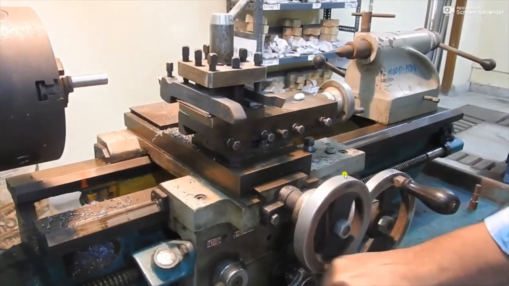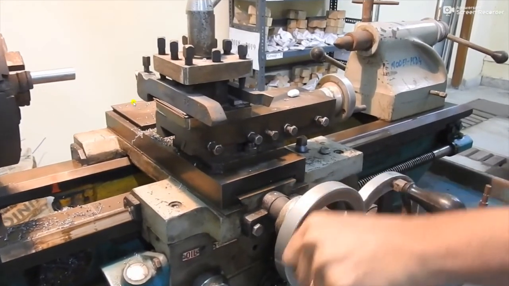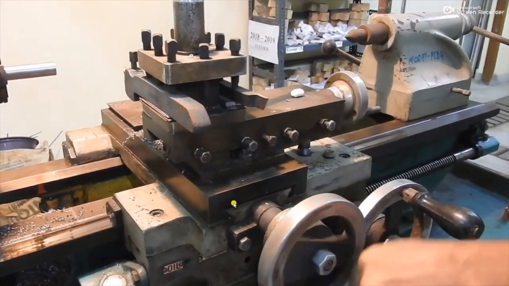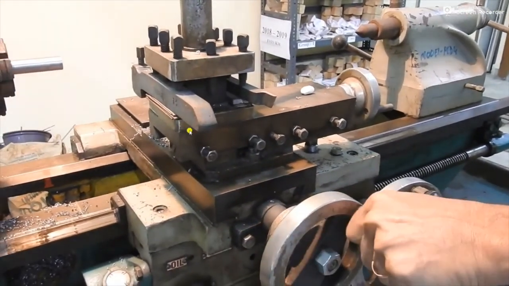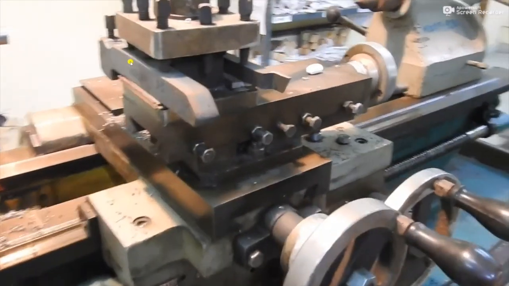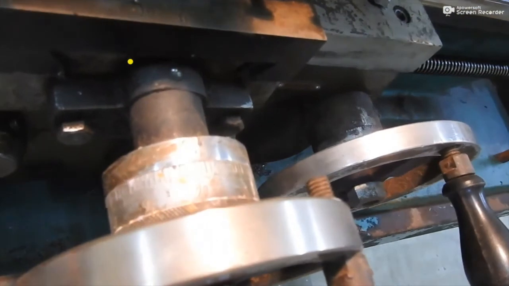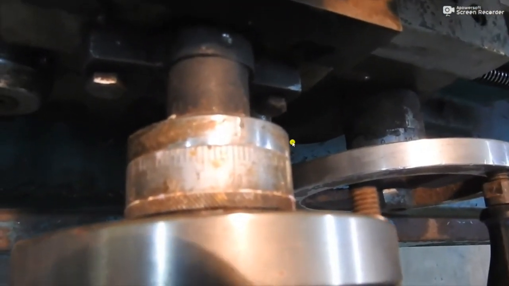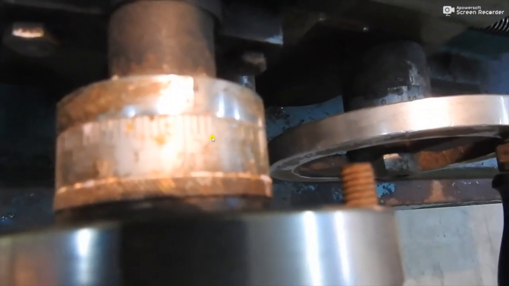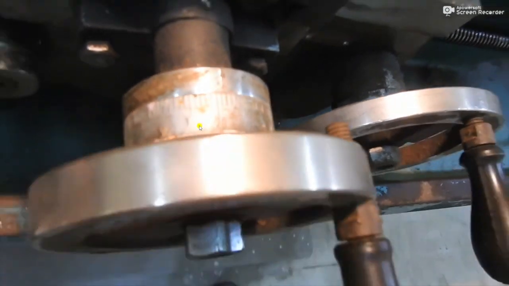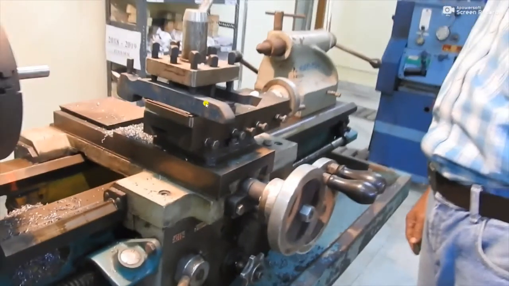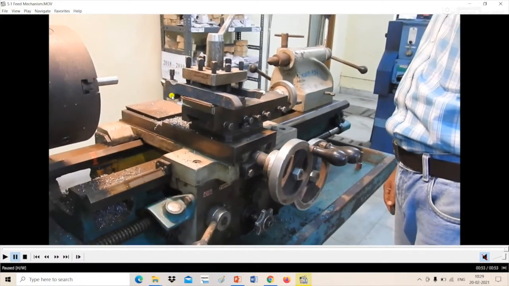And by this we are giving the cross feed. In the cross direction we can move the tool post. So this is the function of these two systems. And here, for what rotation in the linear direction, how much it will move.